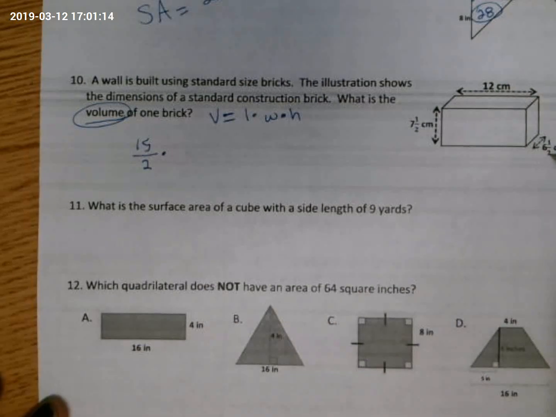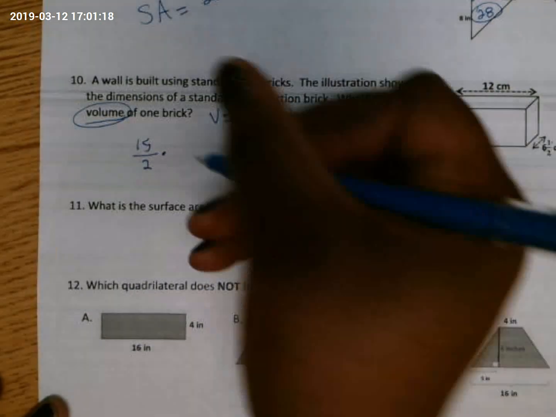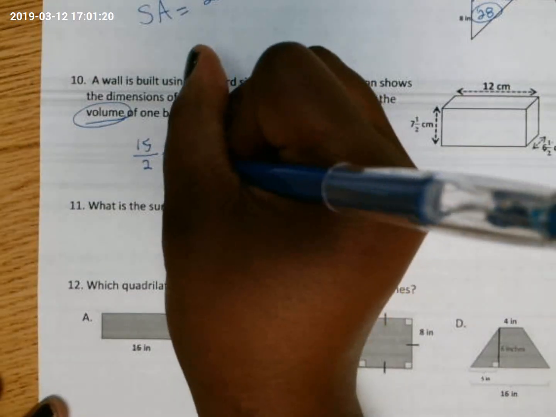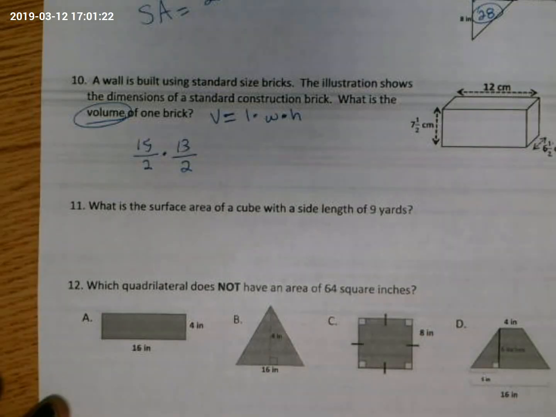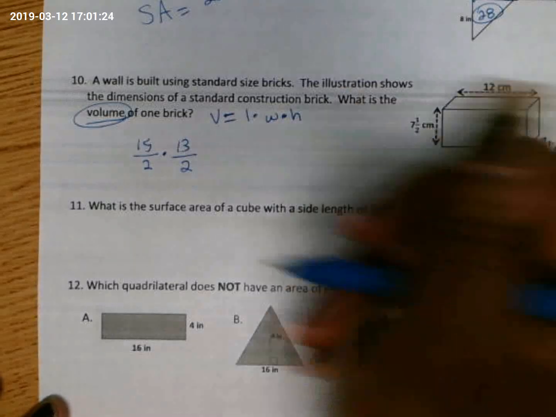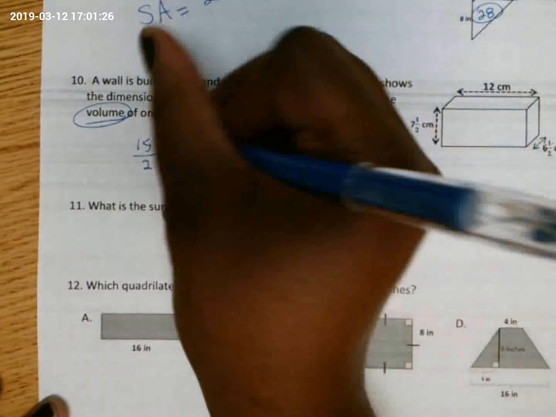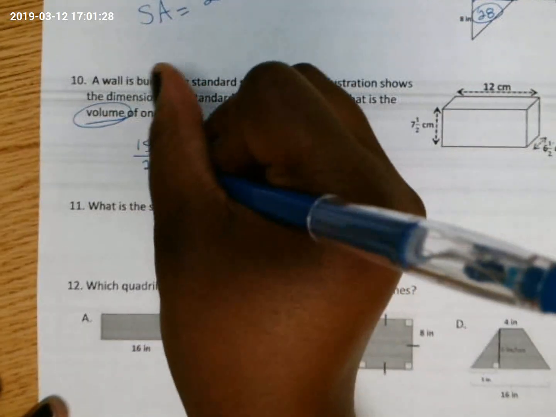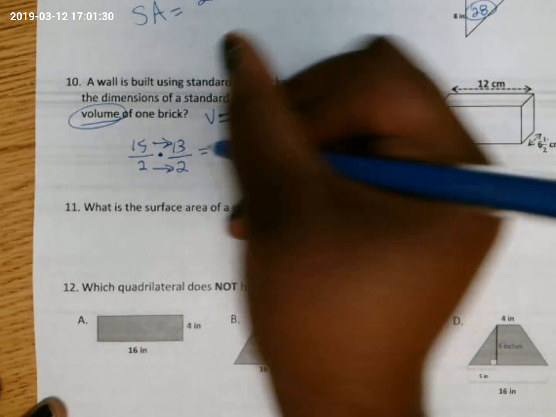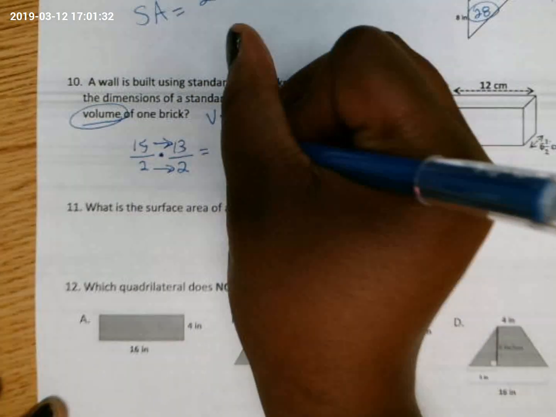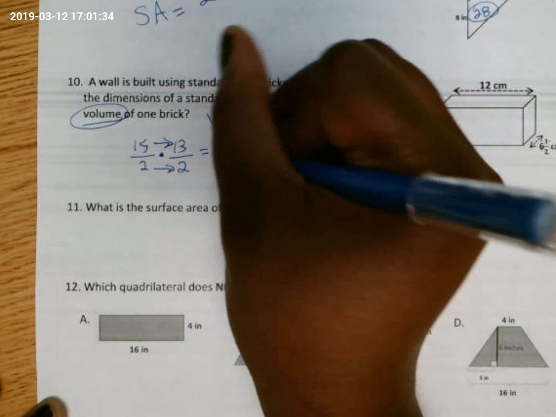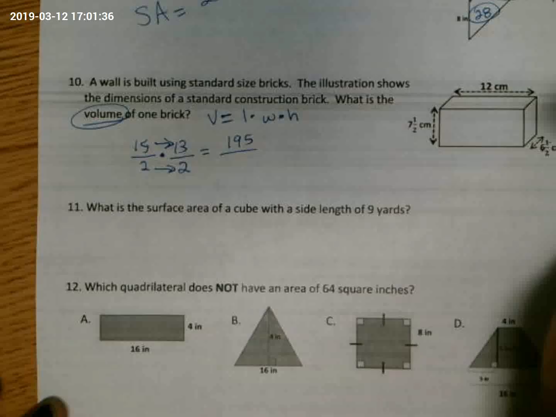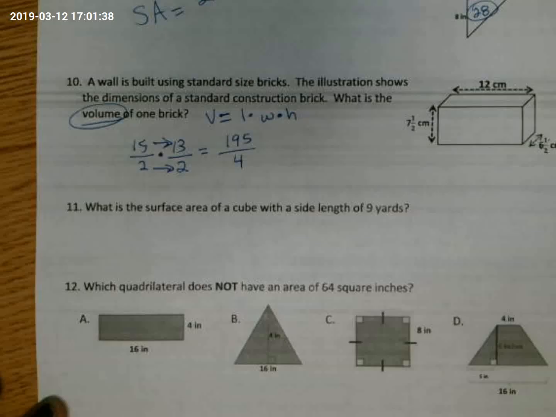All right, and now instead of 6 1/2, it's 2 times 6 is 12, plus 1 is 13. Then I put it over the original denominator of 2. So I'm going to multiply these together. 15, and for fractions, we multiply straight across. 15 times 13 is 195. And 2 times 2 is 4.